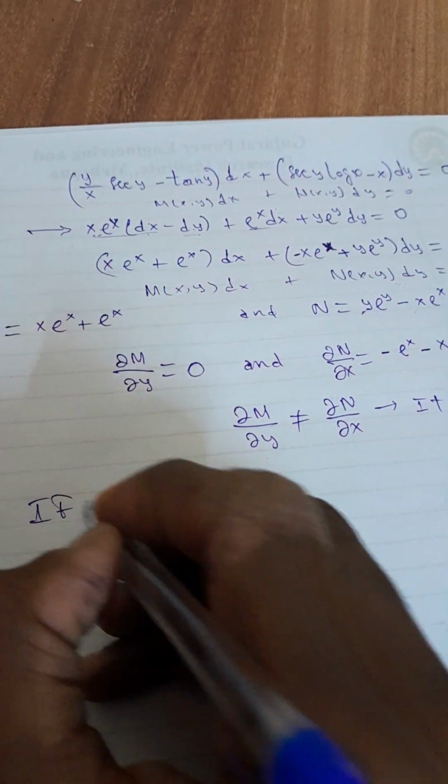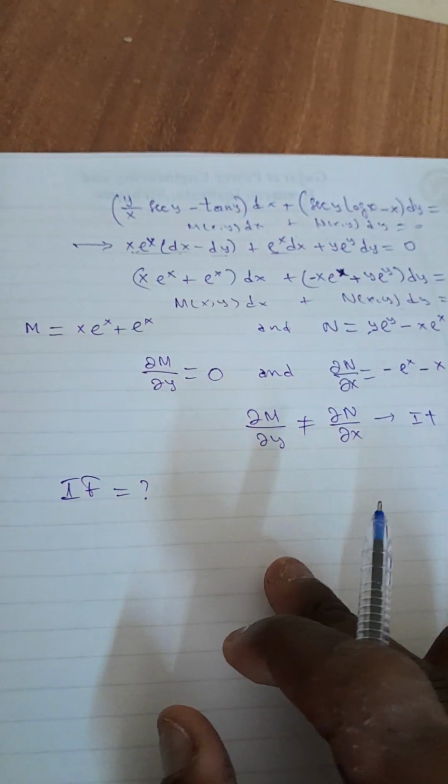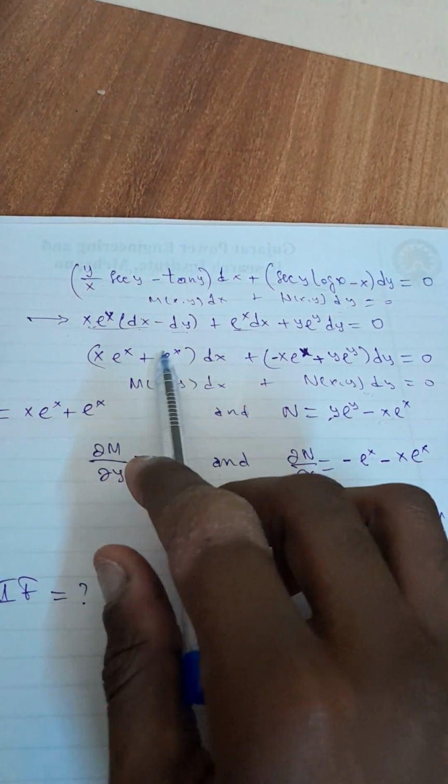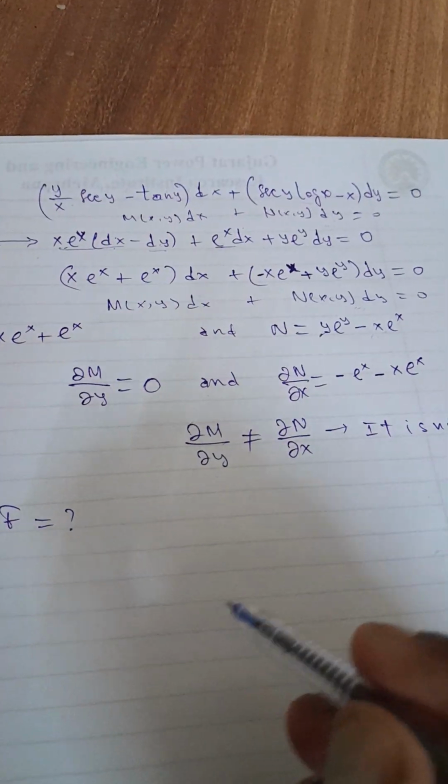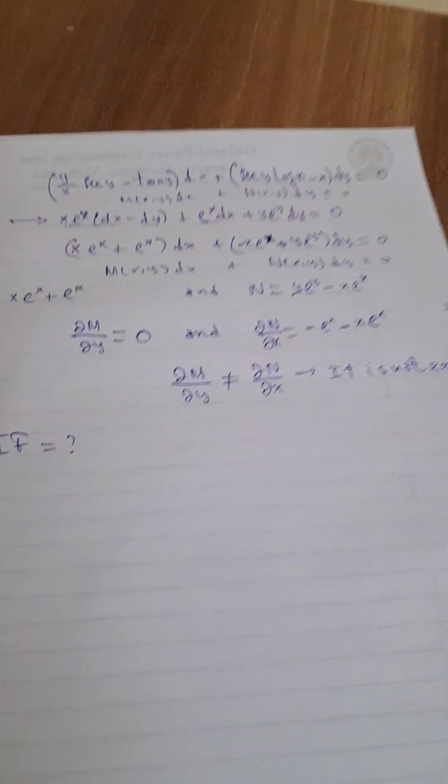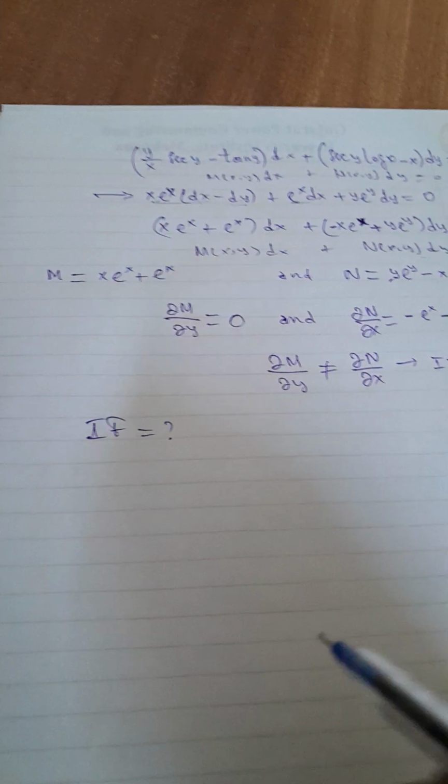What will be our IF? What should be the number that we have to multiply by the whole expression here, so that this expression can be reduced to an exact differential equation? That's the point. Okay, how to find this IF?